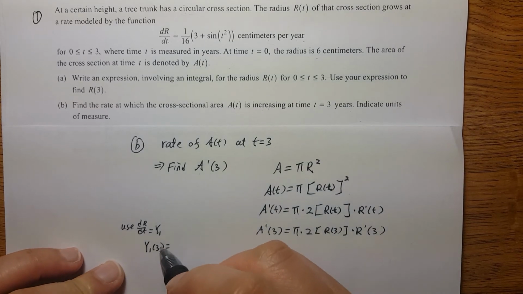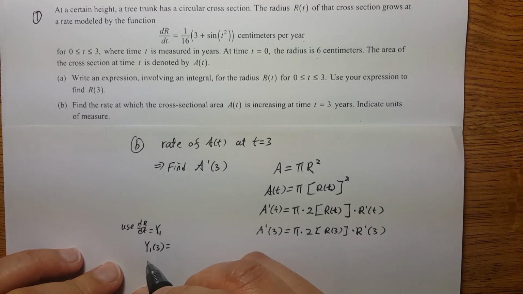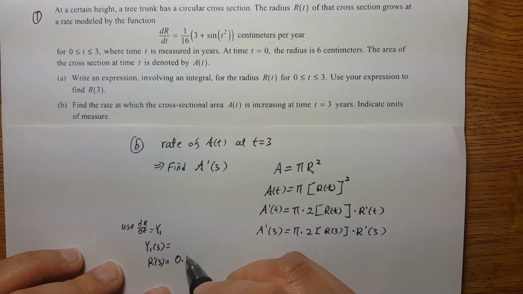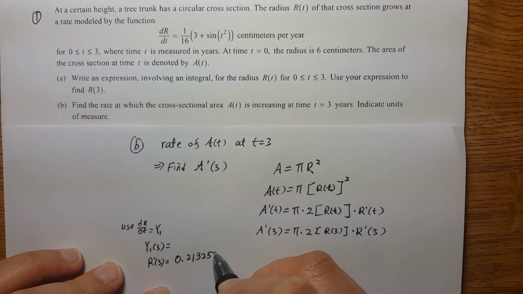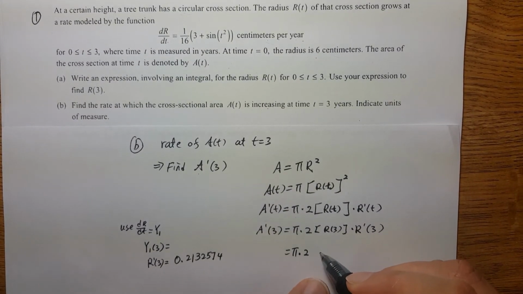Since we're allowed to use a calculator, I get my number Y1(3), which is R prime of 3, equal to 0.2132574.